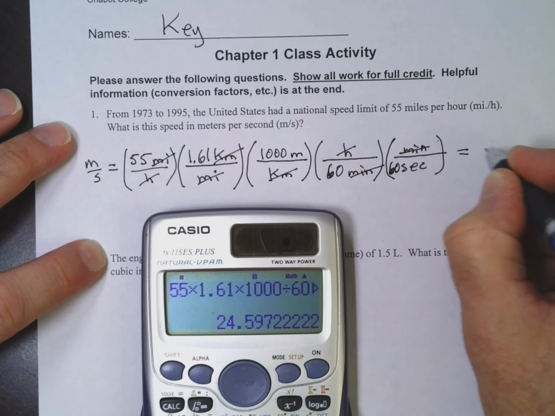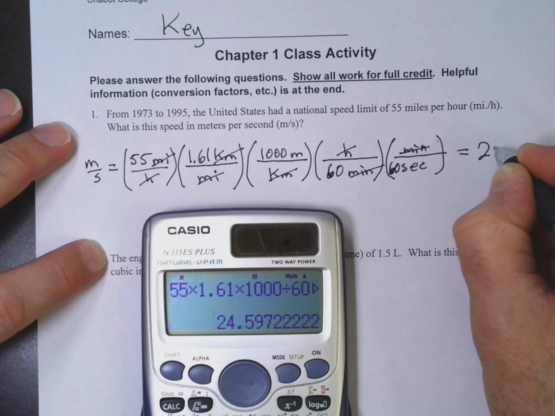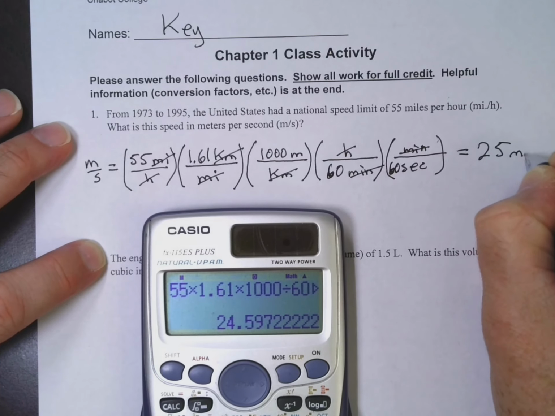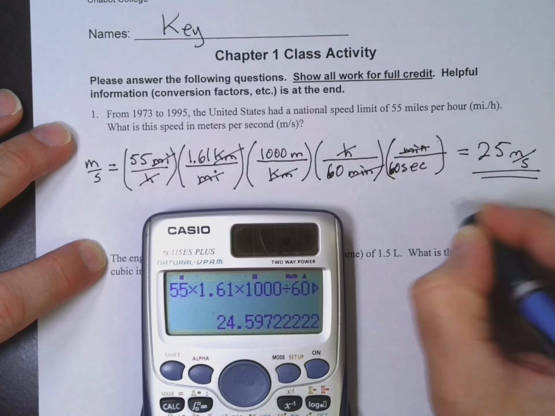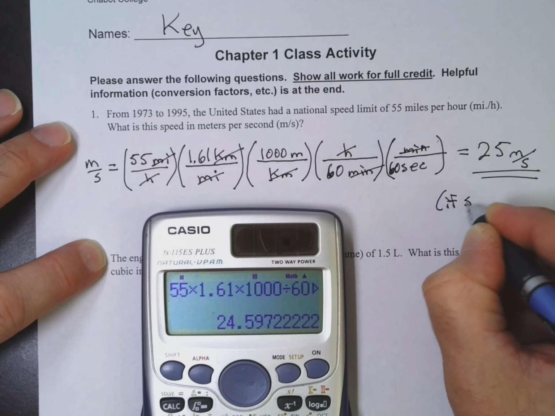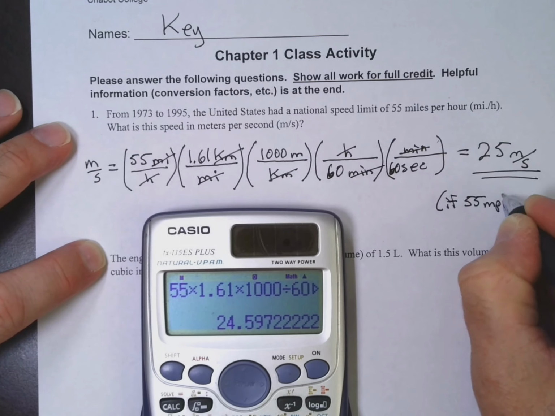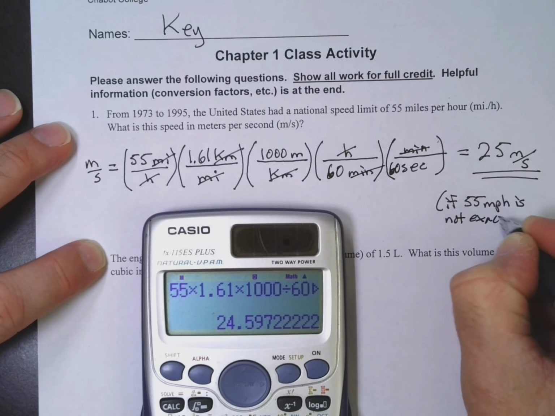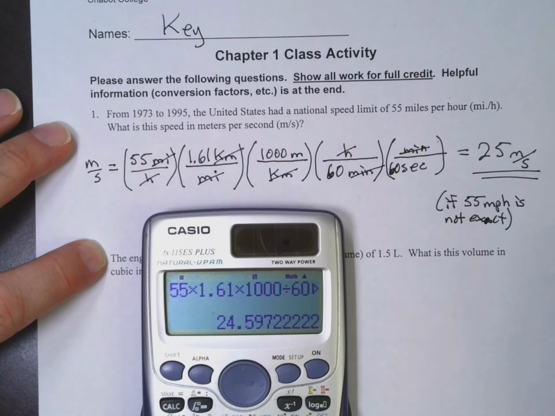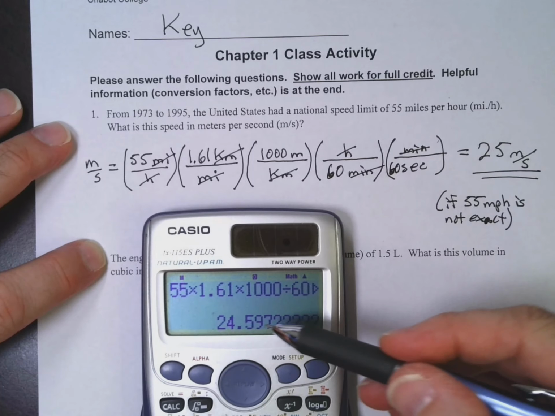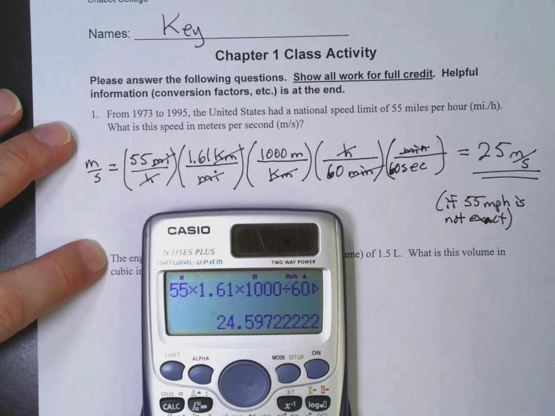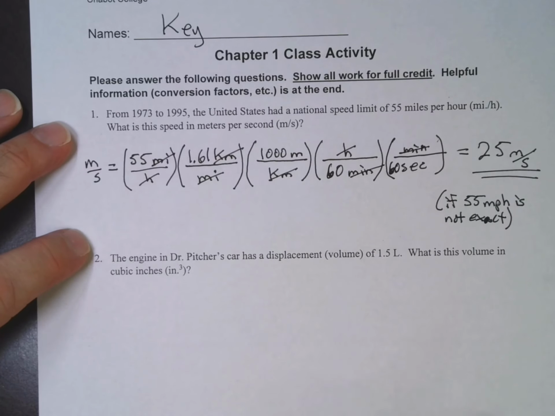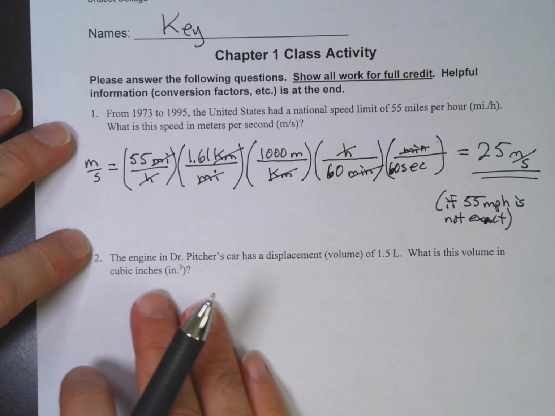So this should be 25 meters per second, if 55 mph is not exact. It would have more sig figs if it was exact. We would get a third sig fig, so 24.6 meters per second. Okay. All right. Next question.